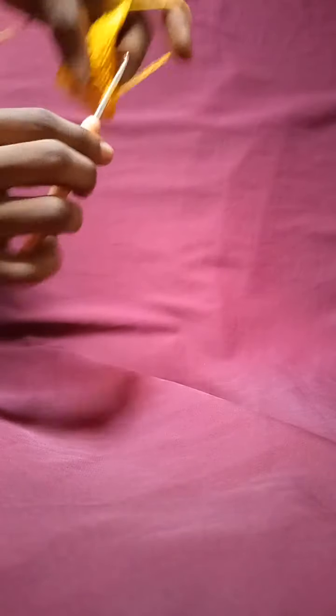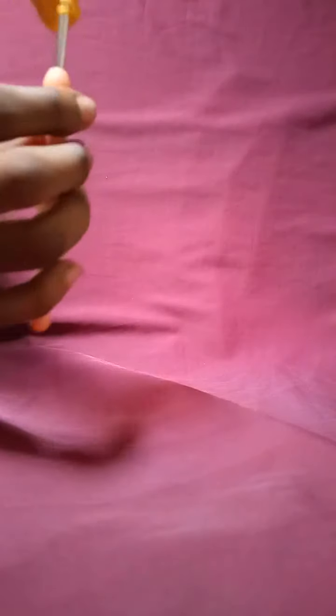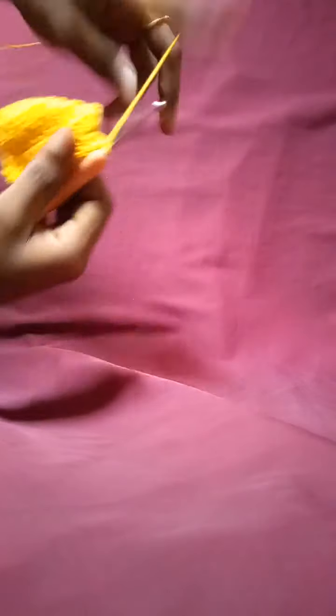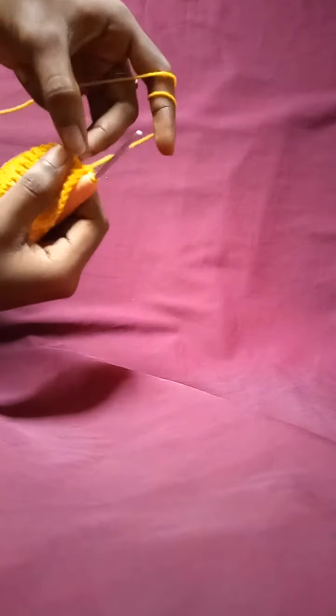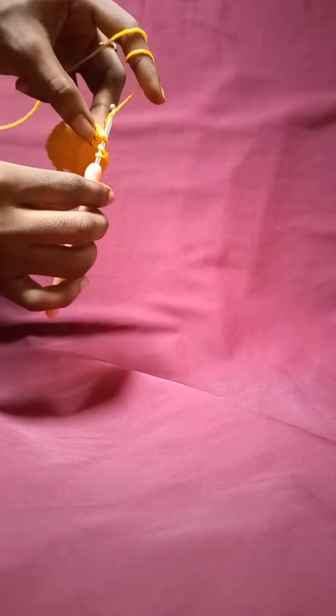Then I'll continue with the normal stitch, just like that. I'll continue, and when I reach the last stitch, I'll make another decrease. So now at the second to the last, let's say I have 2 stitches left. I'll yarn over and insert into that stitch.